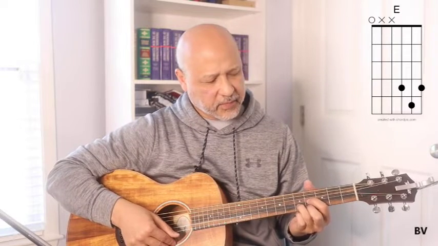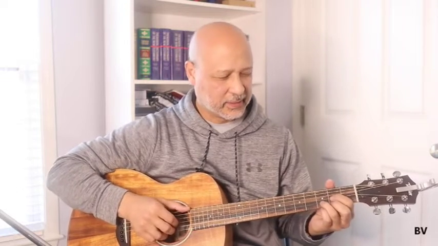And then he actually incorporates another inversion by taking this G sharp and moving it over here to the 4th string. So, really creative. And so he takes this, okay, it's really what he's doing to this.